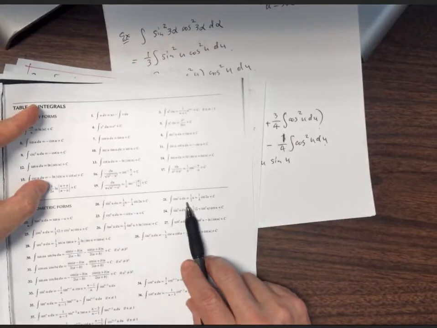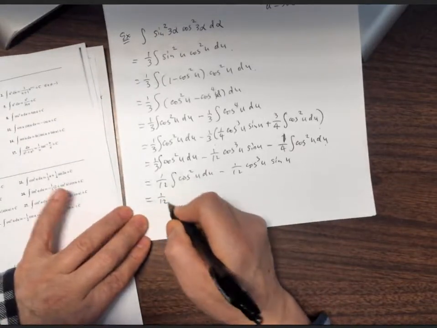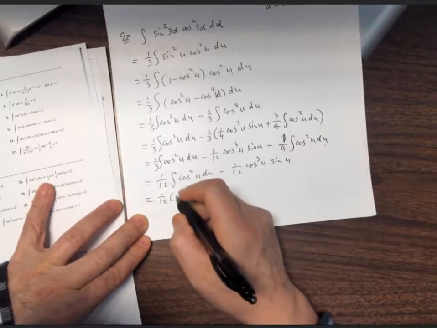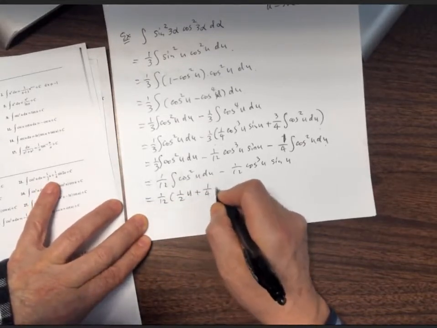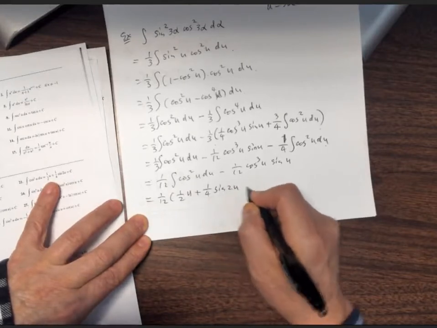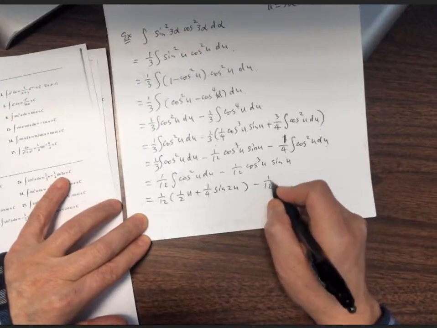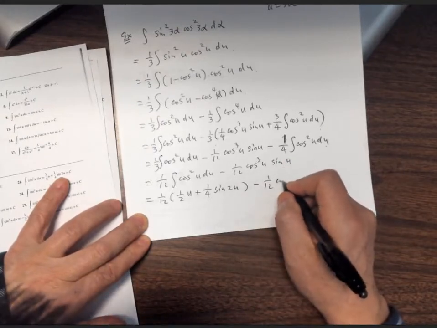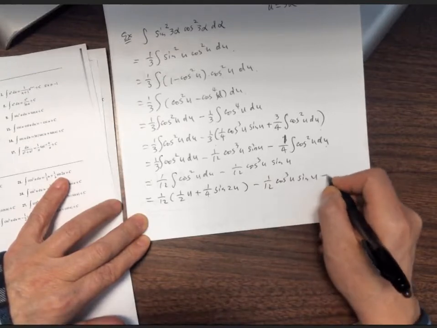Here, number 21. Square of cosine. According to the formula, it's 1/2 u plus 1/4 sine 2u, minus 1/12. Let's just copy this down. We're done with integration, so let's put the c here.